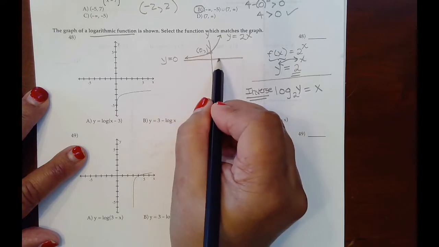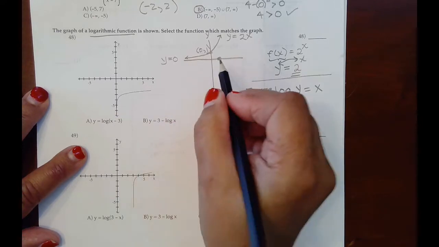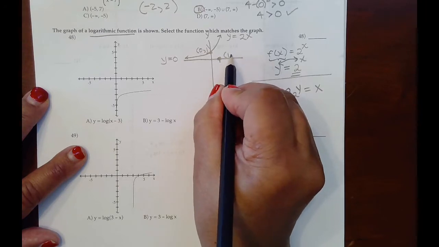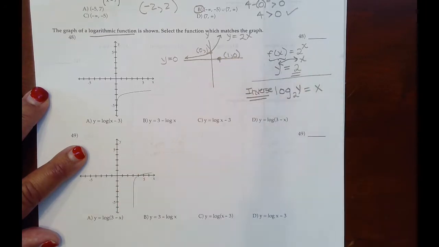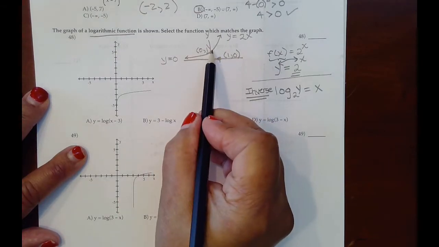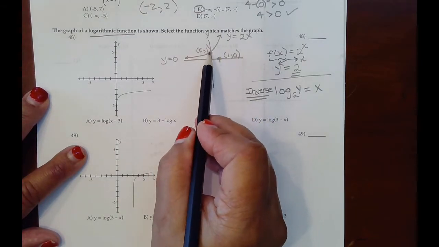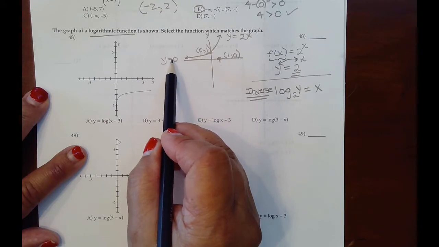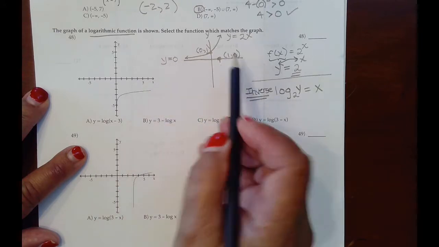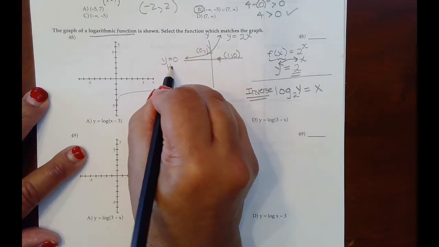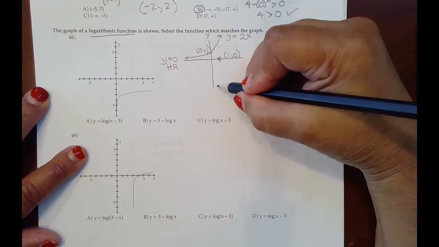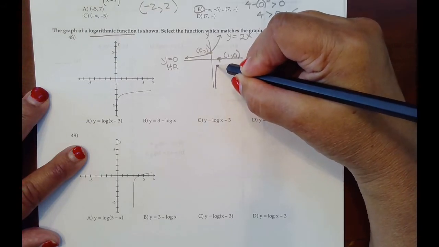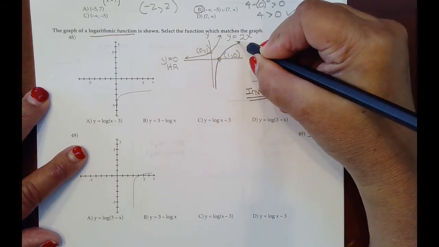These two switch. And instead of having the x-axis serving as the horizontal asymptote, now the y-axis serves as the vertical asymptote. And the graph looks like this.